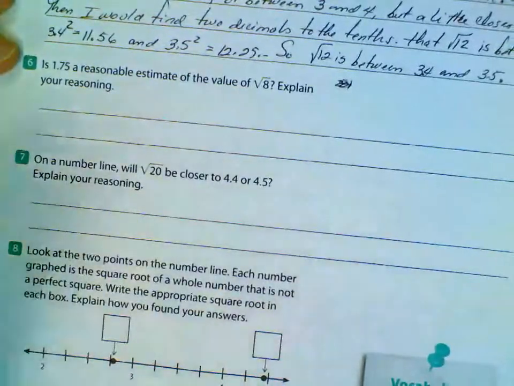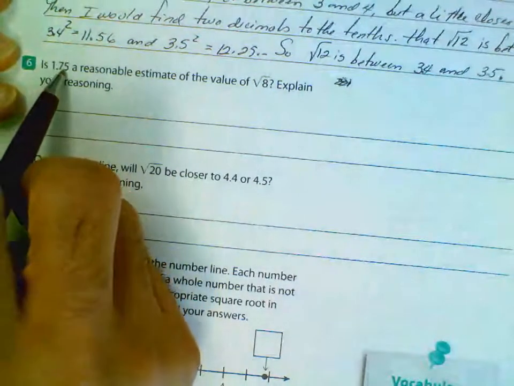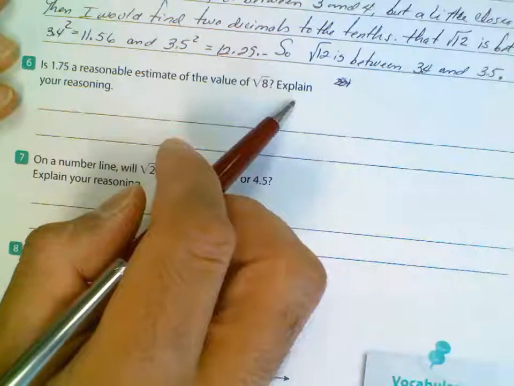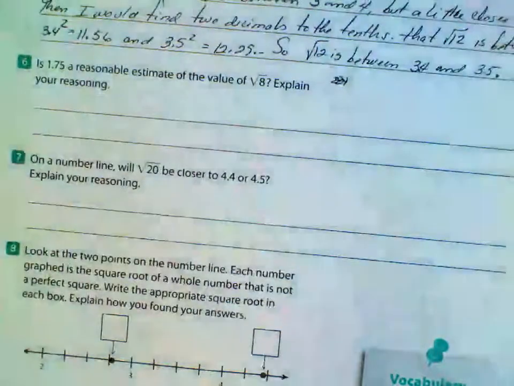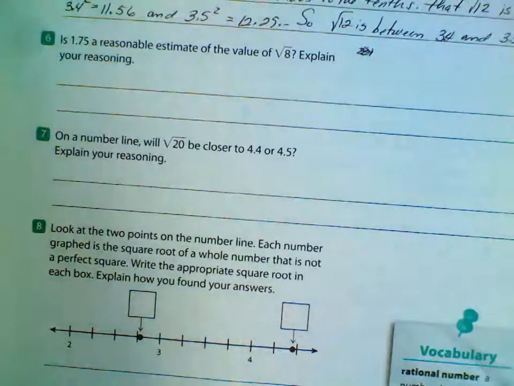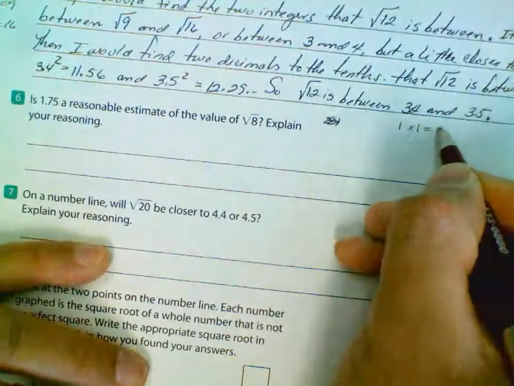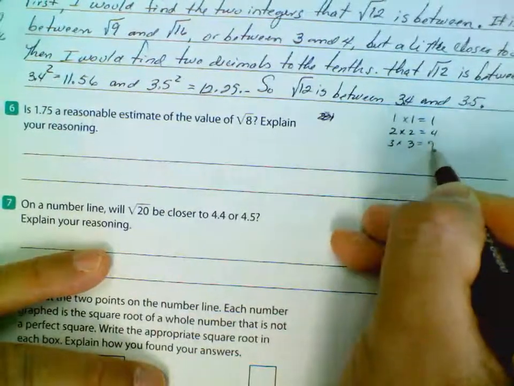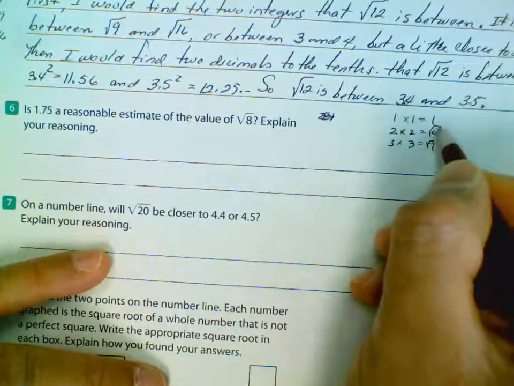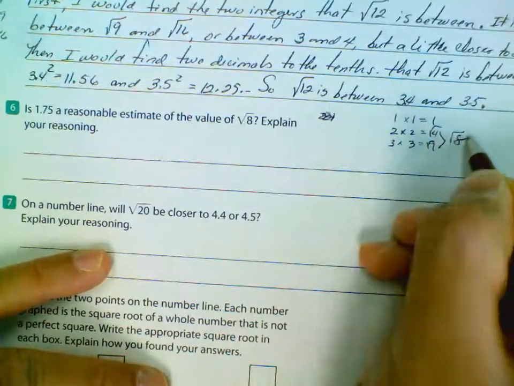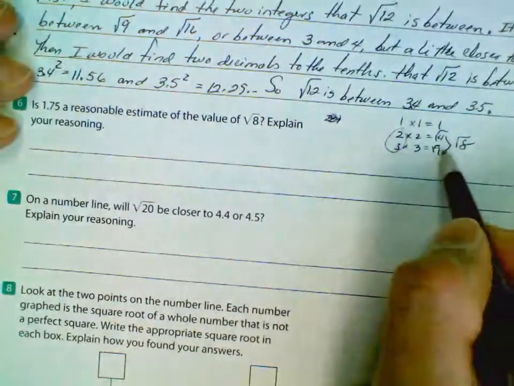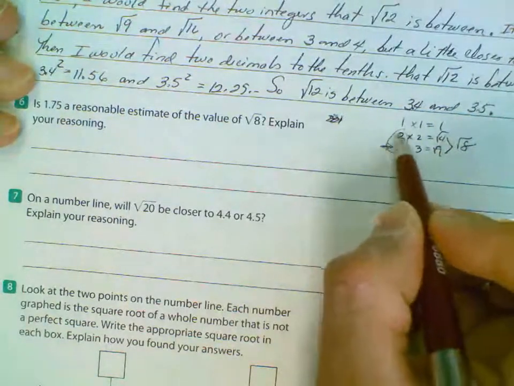Number 6, I have: is 1.75 a reasonable estimate of the value of the square root of a? Explain your reasoning. Remember that we need to think what we're going to do. So in this case, I'm going to start with the square root of a. So I have 1 times 1 equals 1, 2 times 2 equals 4, 3 times 3 equals 9. So the square root of a is between the square root of 4 and the square root of 9, between those two numbers, or between 2 and 3. But it's closer to 9, closer to 3 than it is to 2.